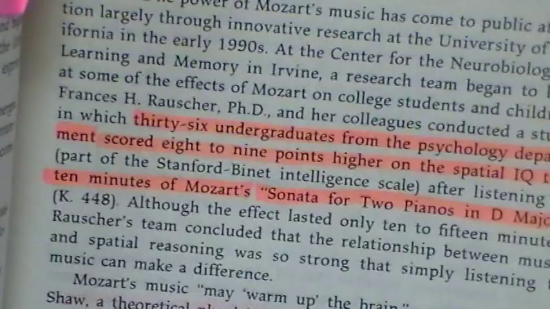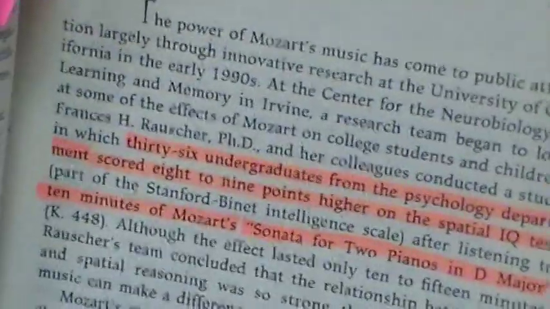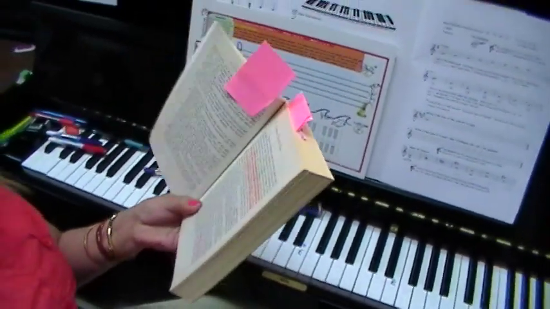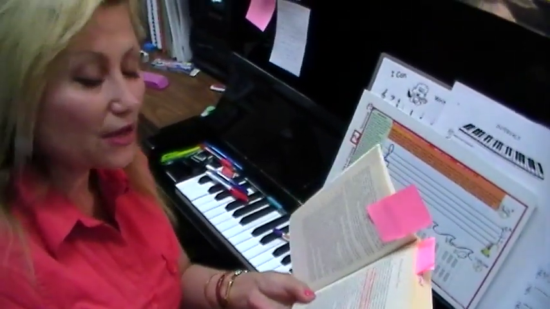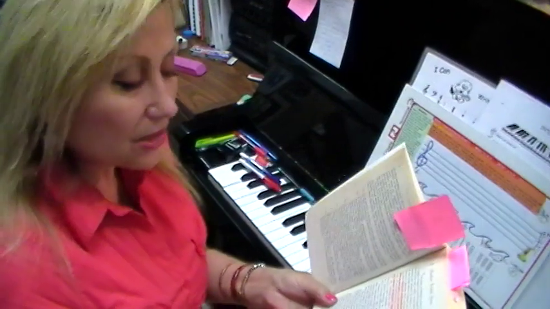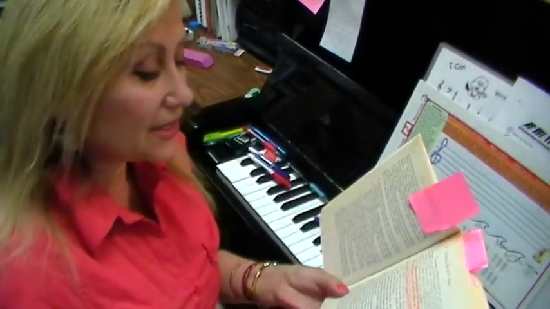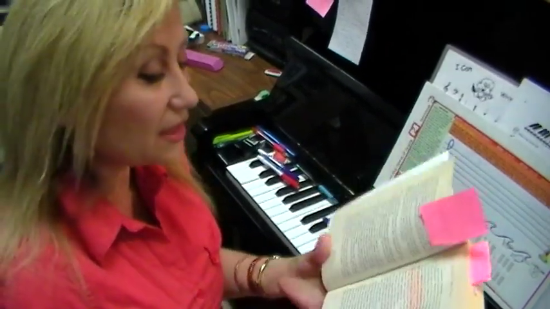And that's what we were playing just earlier there. Now they say that the effect lasted for about 10 to 15 minutes because, of course, just listening for 10 minutes isn't going to make you smart forever. But they're strongly encouraging that simply listening to music can make a difference. And hopefully that this helps.